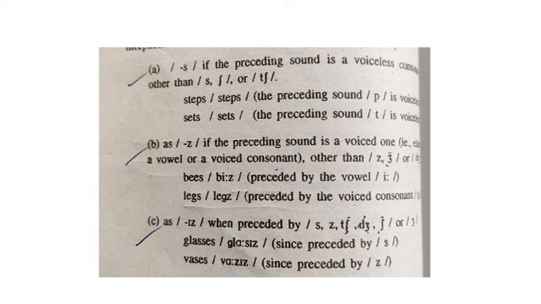Bees is preceded by the voiced vowel e. And the next one is legs. It is preceded by the voiced consonant g. And that is the reason why it changes.